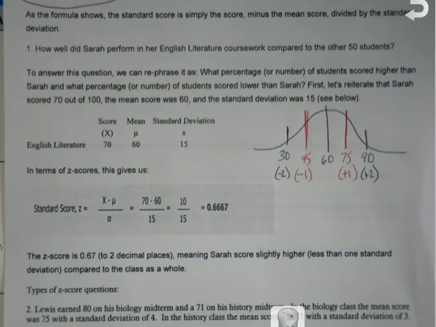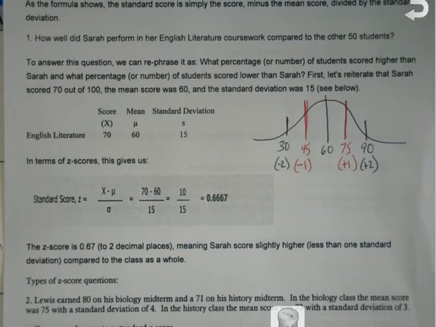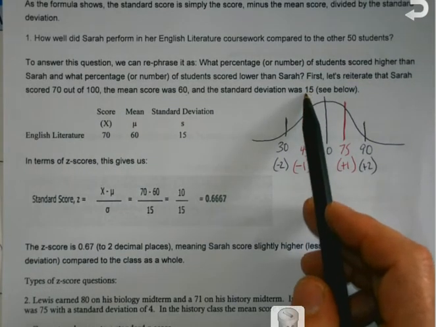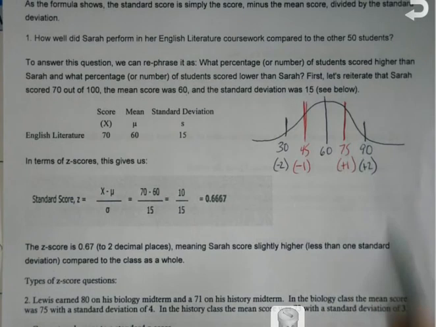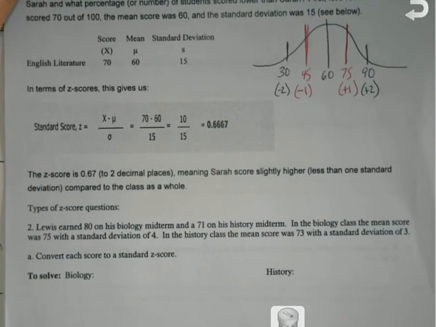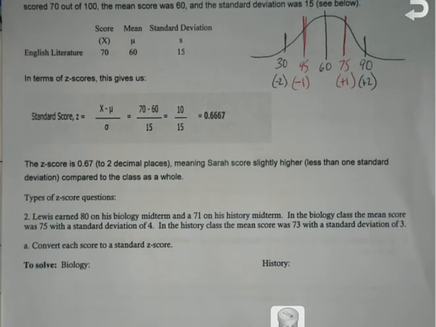Well, what does that mean? This 0.67 means she's slightly higher compared to everybody else. Depending on what the scores are, that could be big sometimes or it could be small, and that's why we have to take this into perspective. Because let's say the standard deviation had been 5 or something. Then she'd have been great. She'd have been 2 standard deviations way out here. So we have to take everybody into perspective, not just you versus one other person or maybe 2 other people.